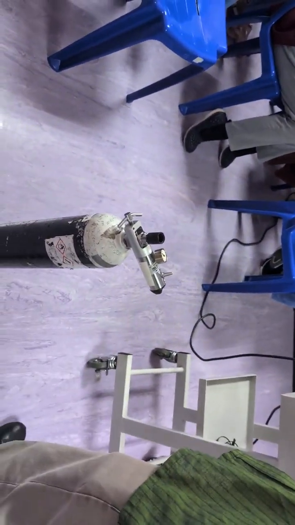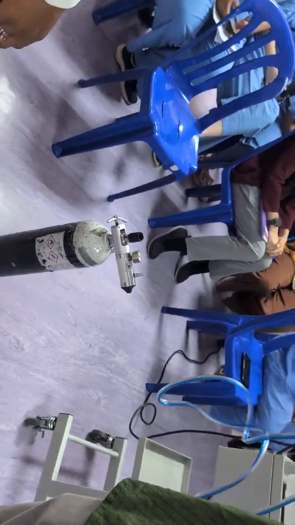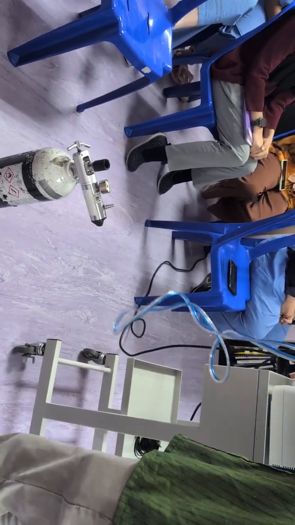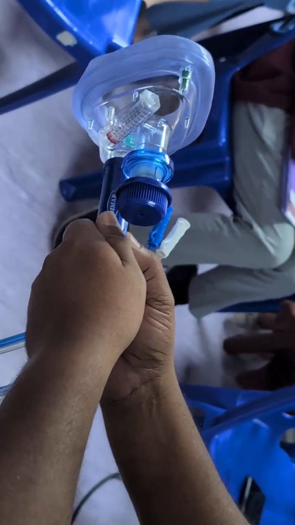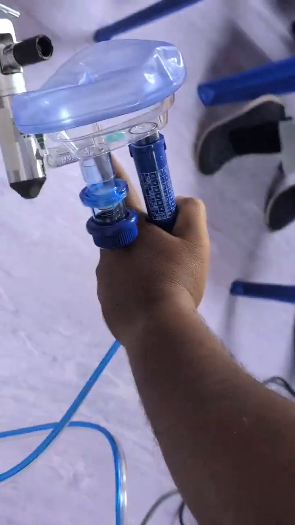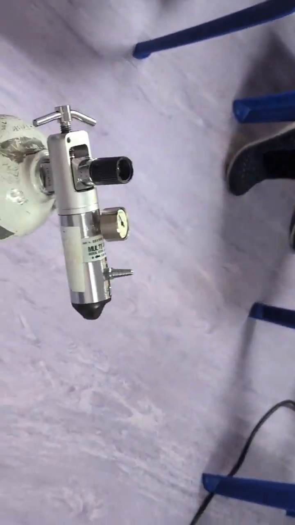This is a venturi. Venturi is noisy. There is A and B. A is the blue, B is the white. A is the venturi and B is after the venturi. Now, they are saying here for 40% FiO2, A open to 7, B open to 10. I don't have a double flow meter, but I have got one. This will work very well for pre-hospital care.